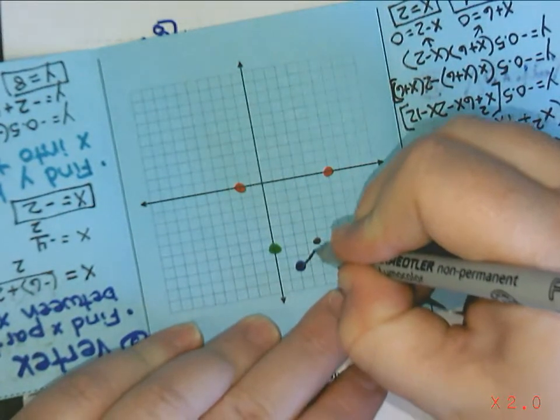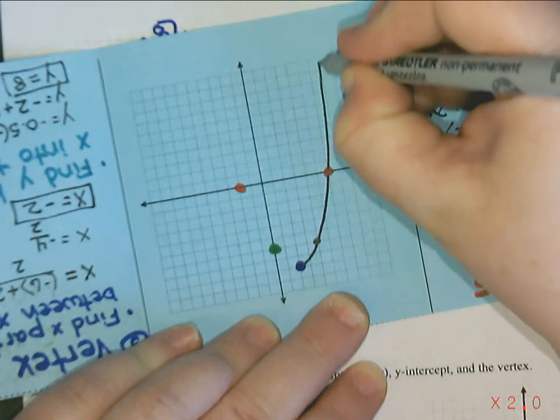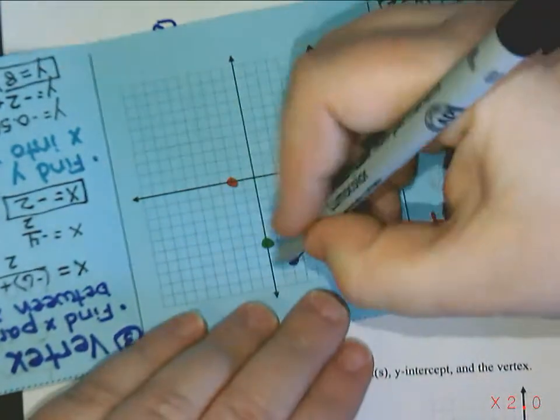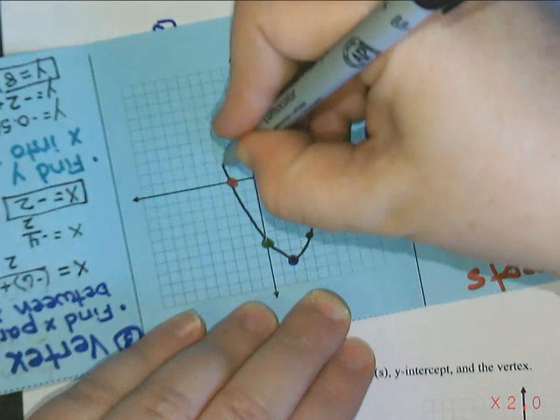So we're going to draw the parabola in. It should be nice and curvy. Go all the way to the end of the graph with arrows. Same thing on the other side.